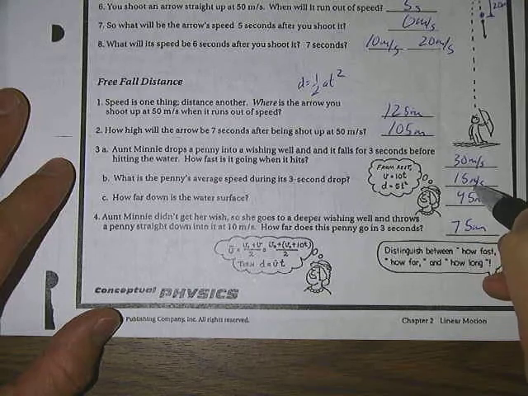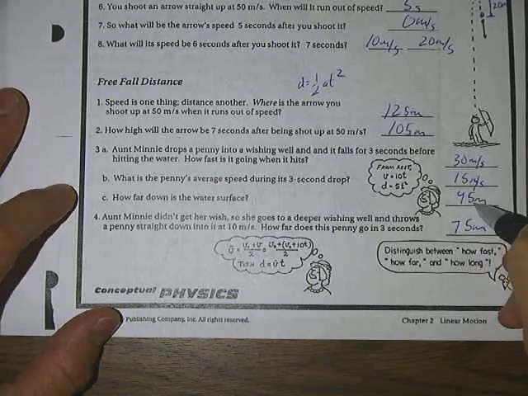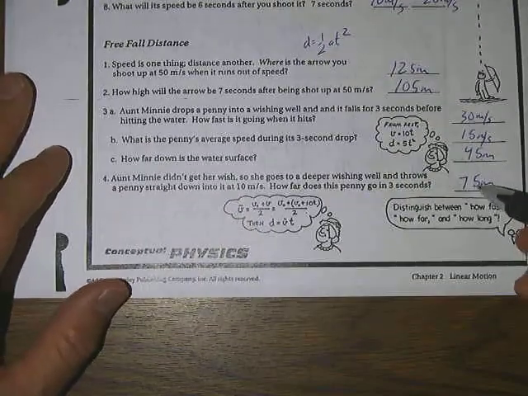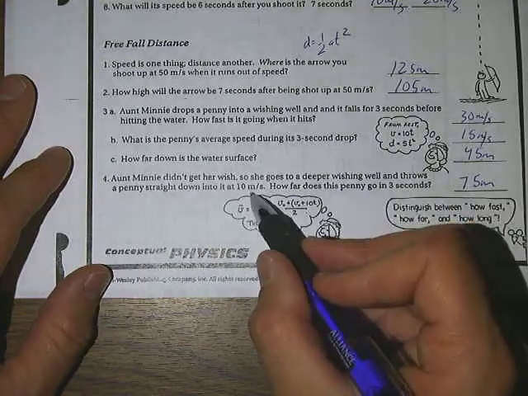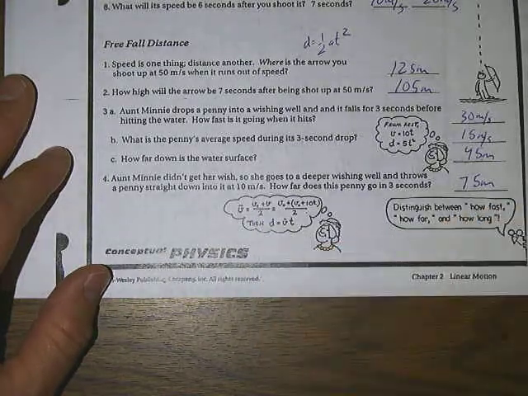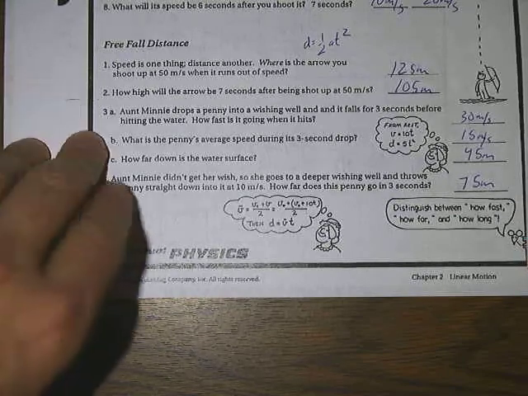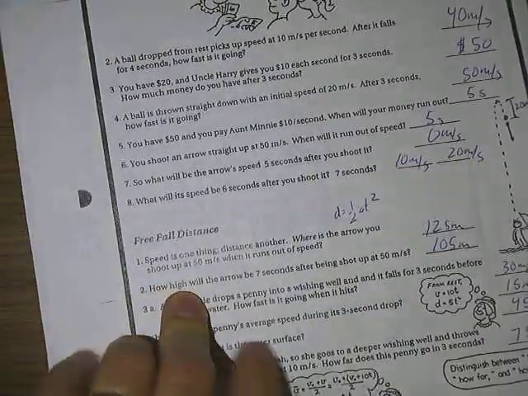Drop a penny, in 3 seconds, it's going 30 meters a second. Its average speed is 15, so the distance is 45. So they're getting you to go through the think it through method by doing the average. But now if she throws it down at 10 meters a second, you find the average speed now, times it by 3 seconds, it ends up being 75 meters.